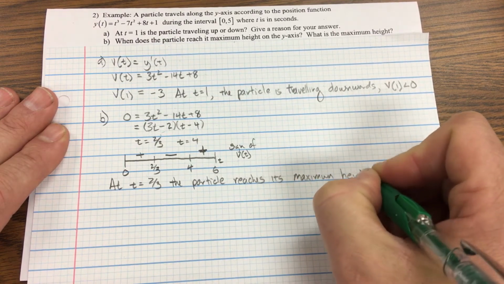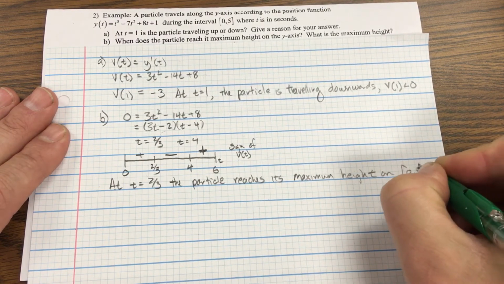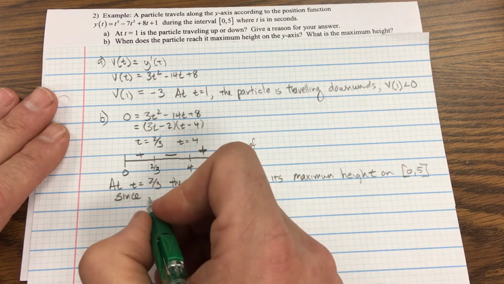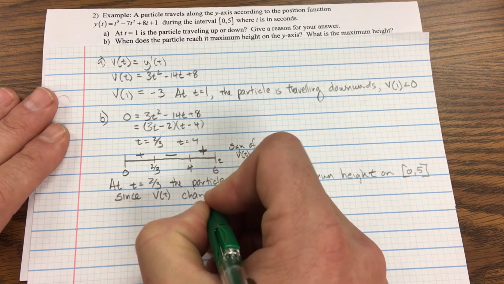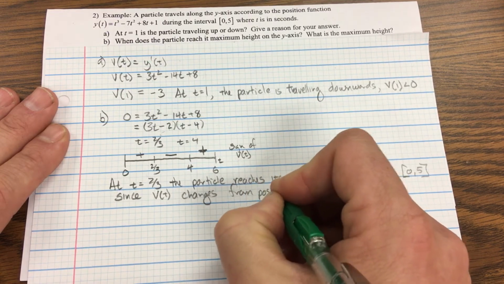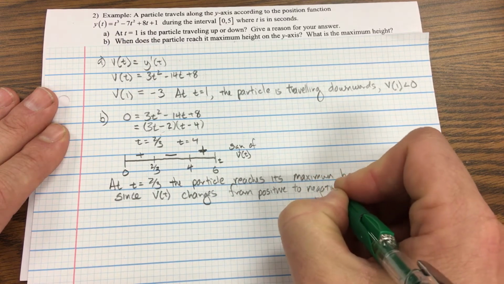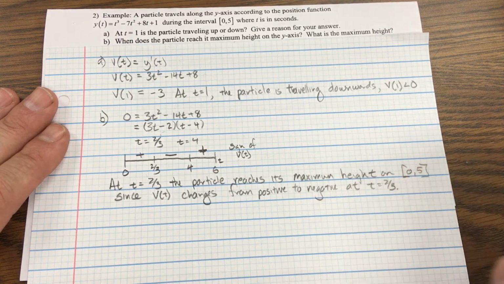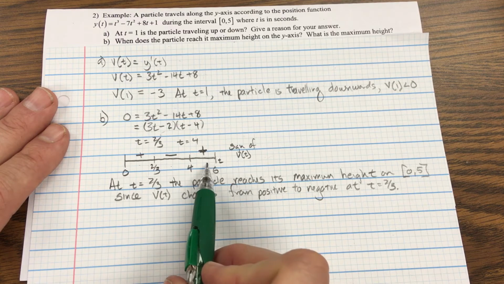Oh, not ever, maybe, who knows, on 0 to 5, since v of t changes from positive to negative at t equals 2/3. Now I'm just realizing, if v is positive, negative, and then positive, maybe I got this wrong.